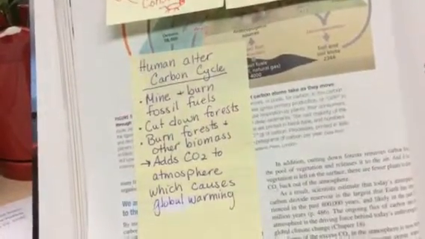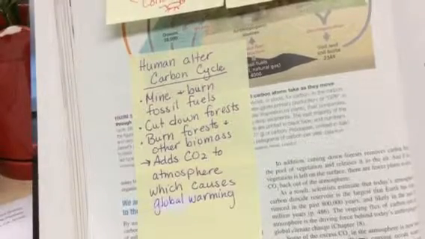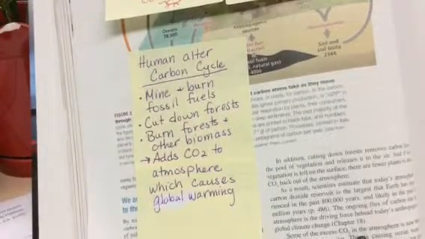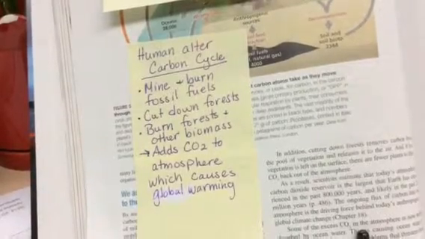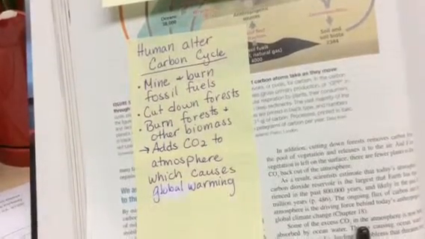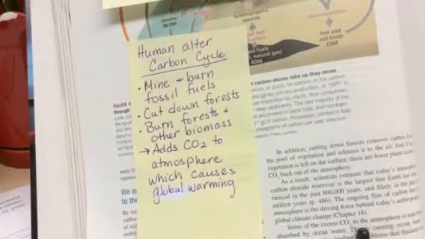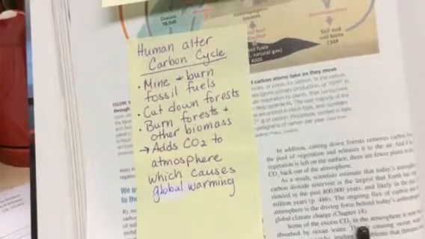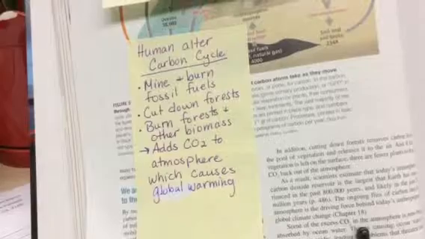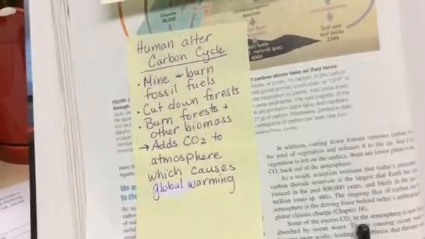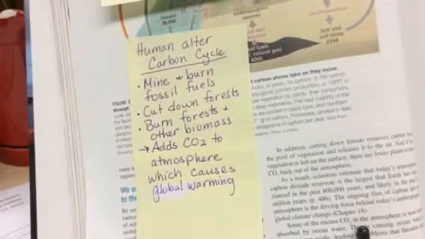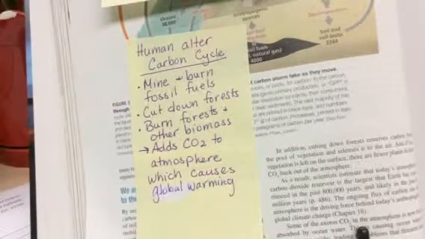The AP test always wants you to know how humans alter all of these cycles. So humans alter the carbon cycle. We mine and we burn fossil fuels. We cut down forests. We burn those forests and other biomass like ethanol or even paper. Sometimes we burn trash, which has a lot of paper in it. All of this adds carbon dioxide to the atmosphere, which causes global warming.